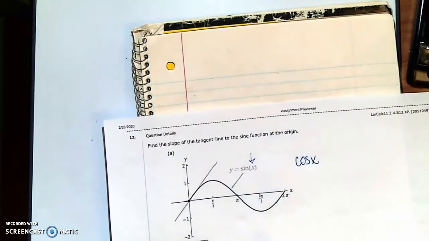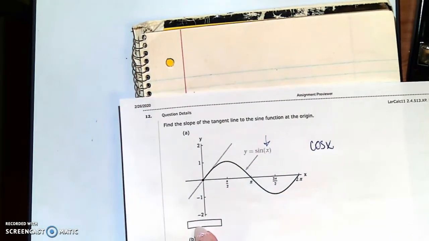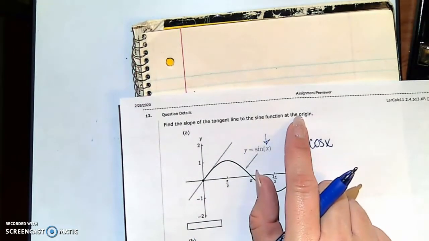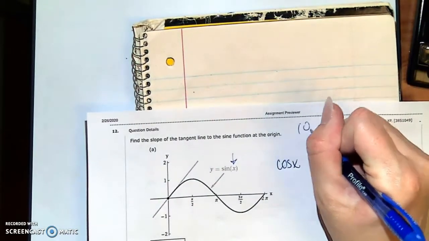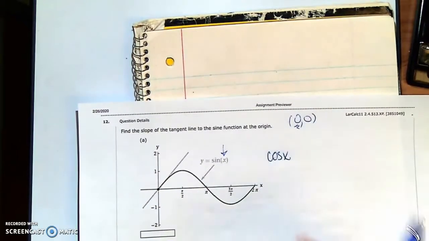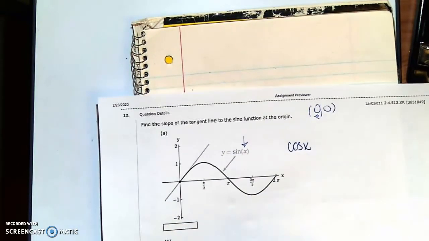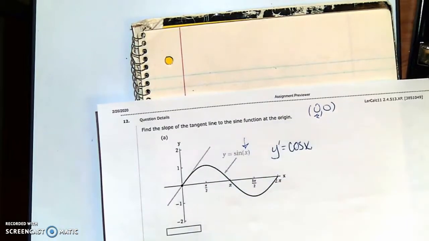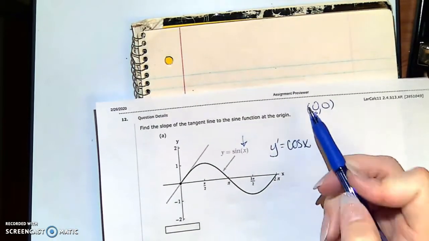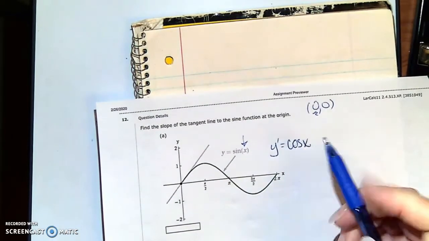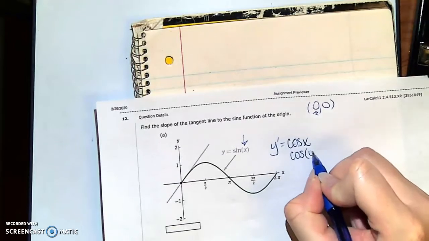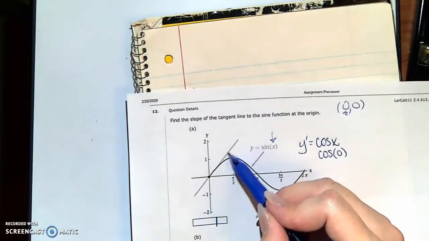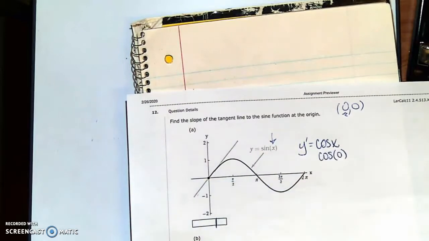It is cosine. And then it says, would you please evaluate that tangent at the origin, which means I need the point (0, 0), or an x value of 0. So find the slope of the tangent line. Well, this is the formula for the slope of a tangent line. So if I evaluate the cosine of 0, I'm going to get a value of 1. So the slope of this line right here is a 1.